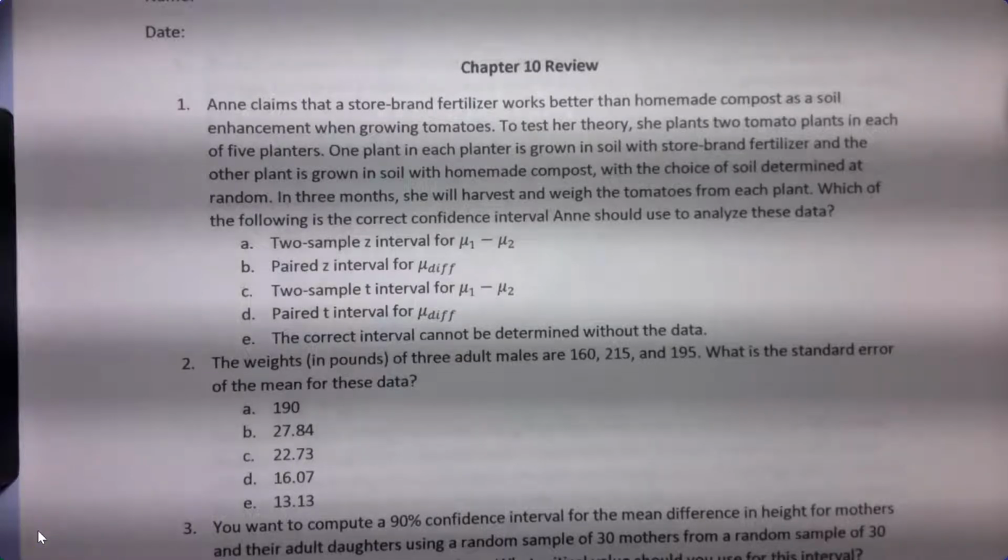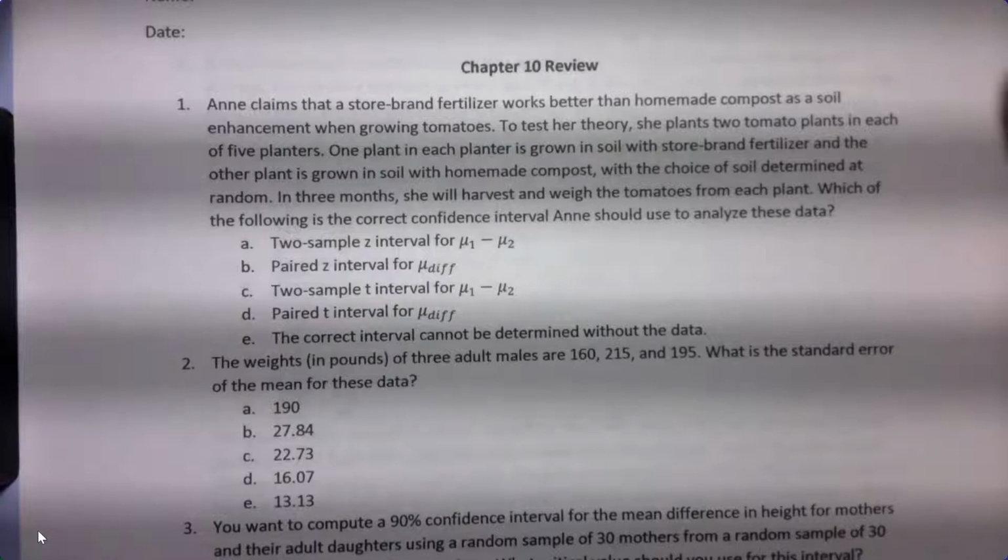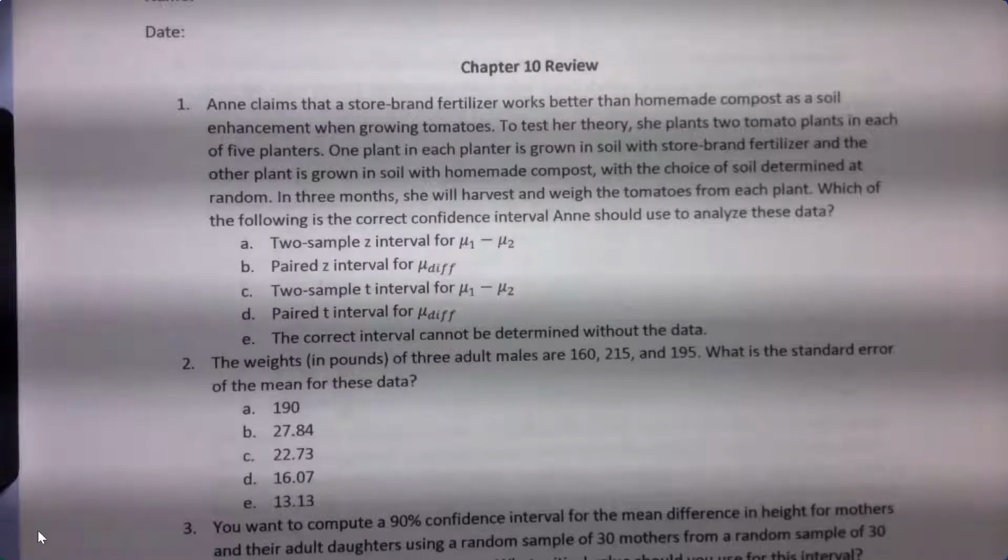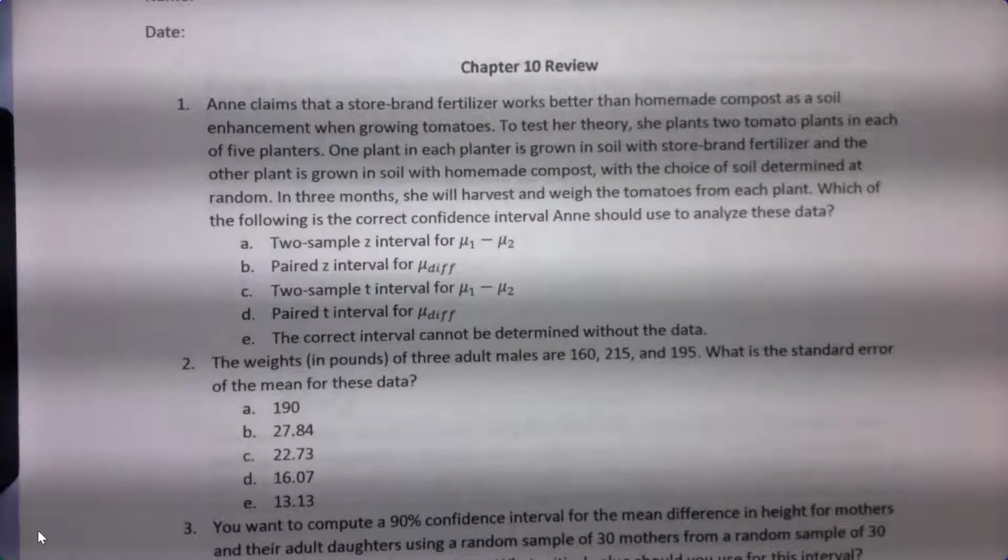So this is the Chapter 10 review. Number 1 says, Anne claims that a store brand fertilizer works better than homemade compost as a soil enhancement when growing tomatoes. To test her theory, she plants 2 tomato plants in each of the 5 planters. One plant in each planter is grown in soil with a store brand fertilizer and the other is grown in soil with homemade compost, with the choice of soil determined at random. In 3 months, she will harvest and weigh the tomatoes from each plant. Which of the following is the correct confidence interval Anne should use to analyze these data?